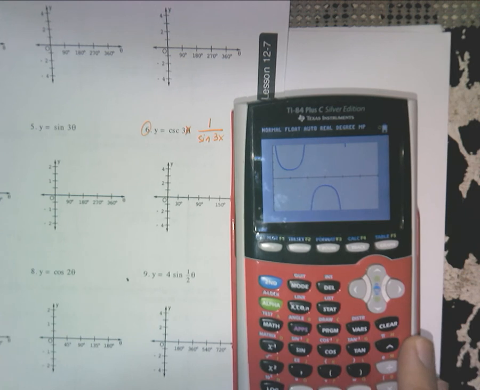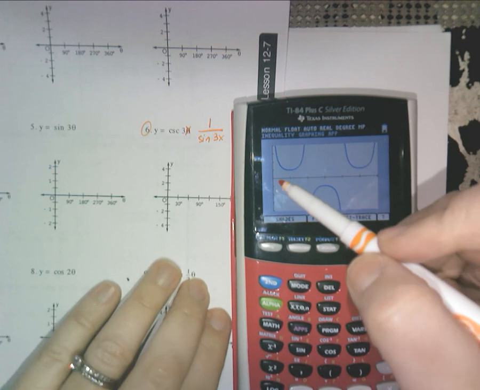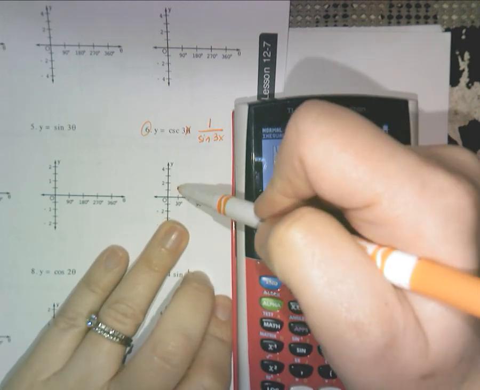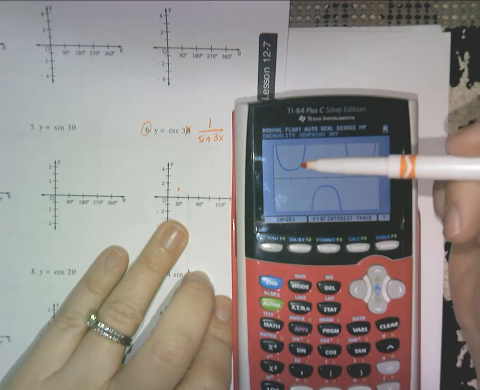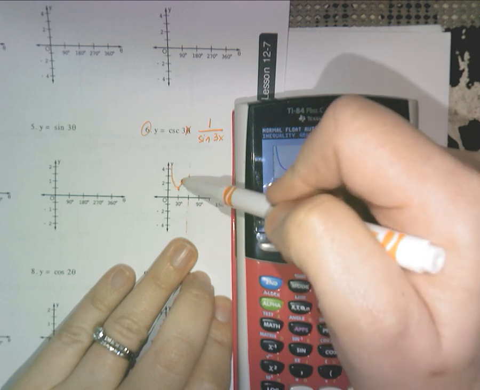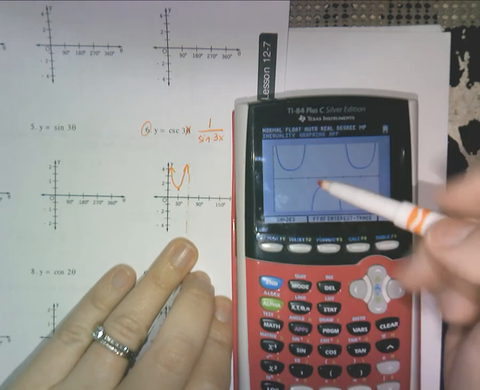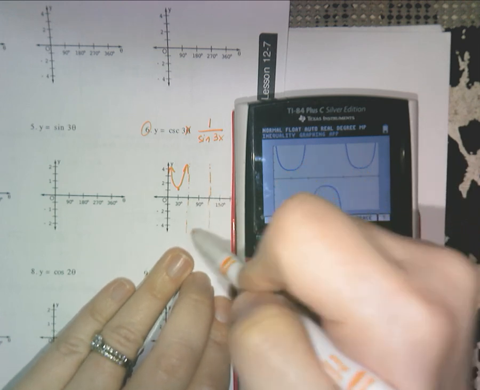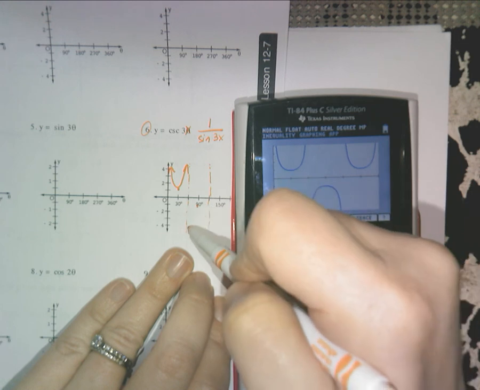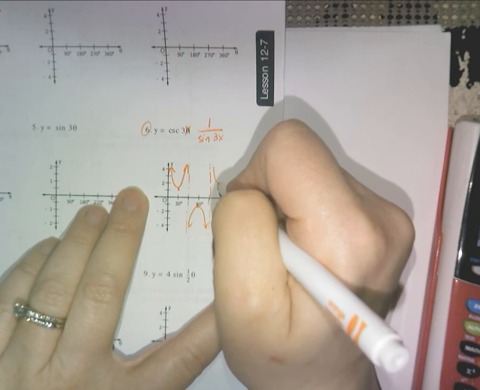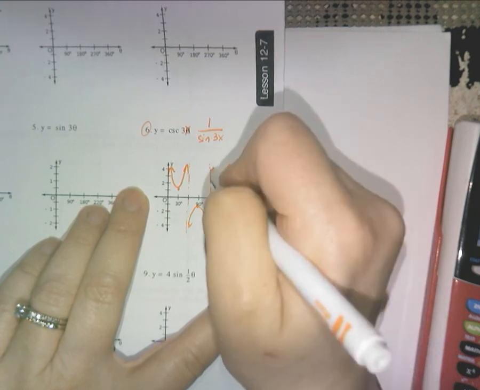And this is the picture you should get. And again, how are you reading this? So at the point 30, I have a low number of 1. I plot that point 1. And I draw a parabola, but there is an asymptote right here at 60. You can draw the asymptote in if you want to. And then down here, you would have another asymptote. And it would go up to -1. And then here, there's another one.